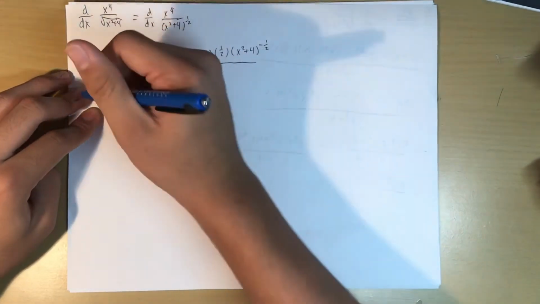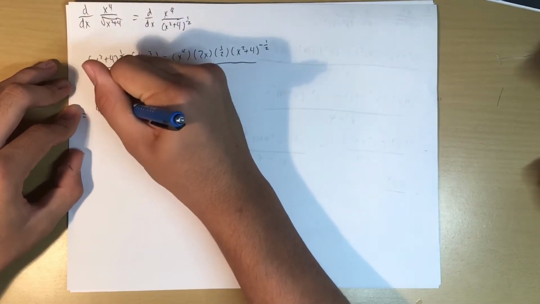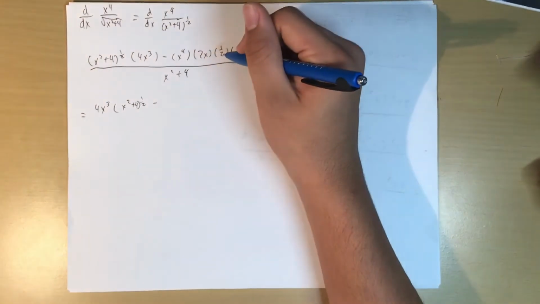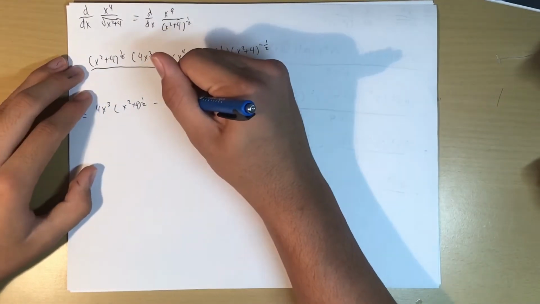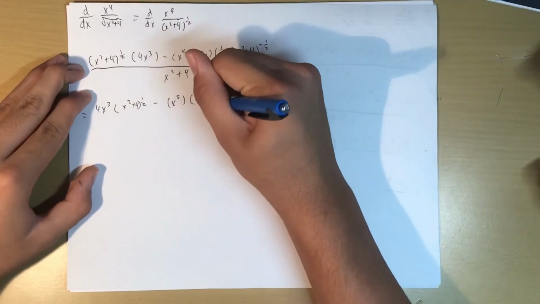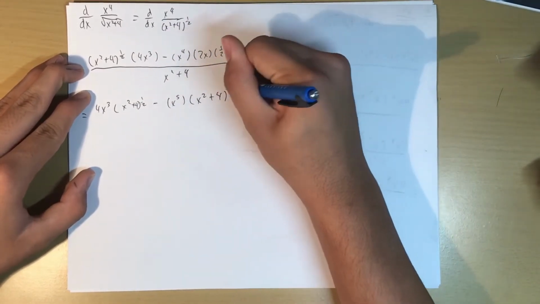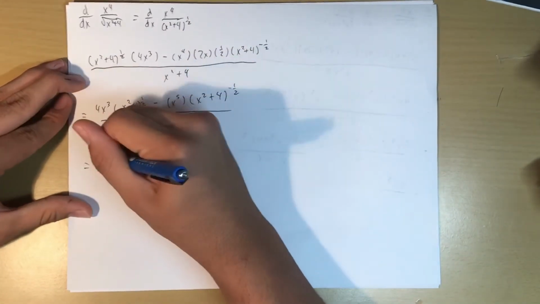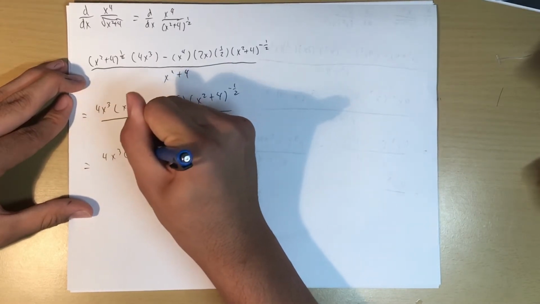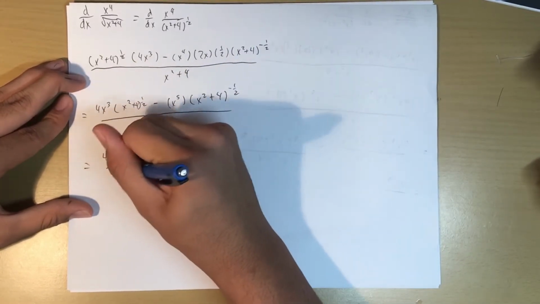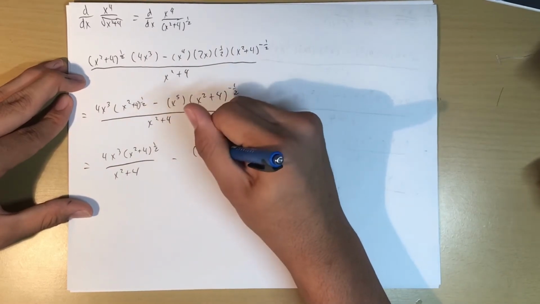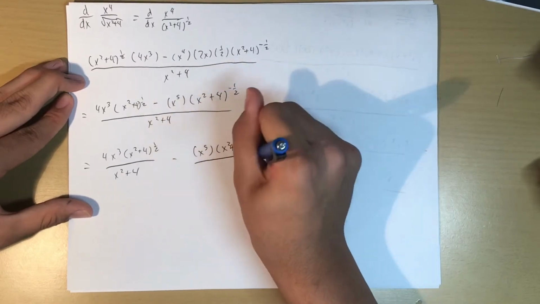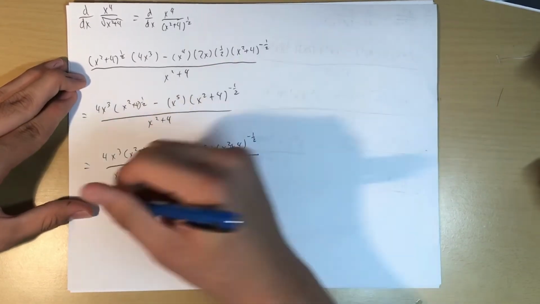Okay, so now we can just write this as 4x to the third times x squared plus 4 to the 1/2 minus, okay, 2x times 1/2 is just x, times x to the fourth is x to the fifth, times x squared plus 4 to the negative 1/2 power, divided by x squared plus 4. And this we can just rewrite as 4x to the third times x squared plus 4 to the 1/2 power divided by x squared plus 4, minus x to the fifth times x squared plus 4 to the negative 1/2 power divided by x squared plus 4.